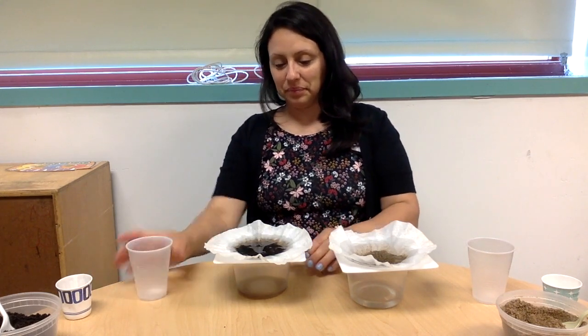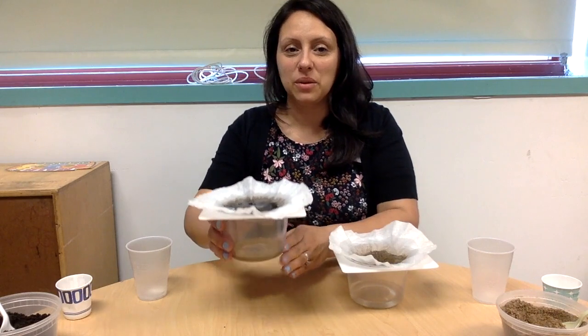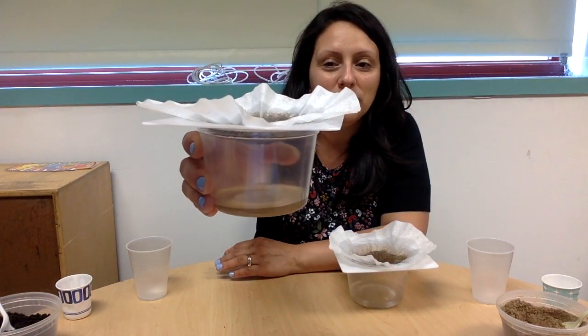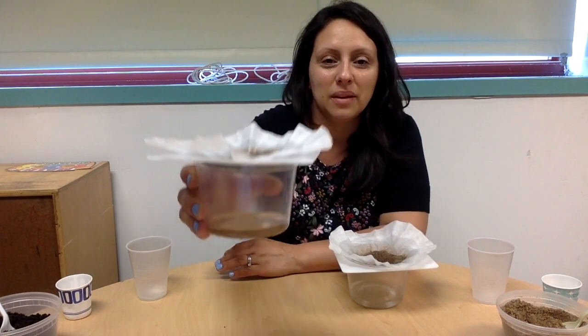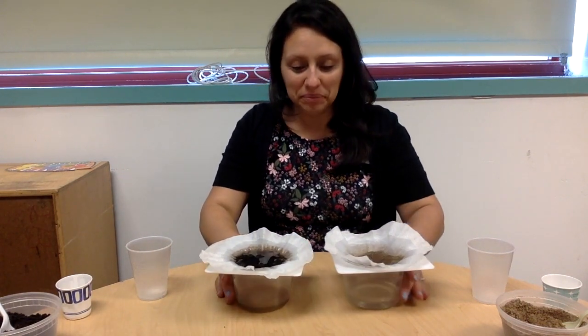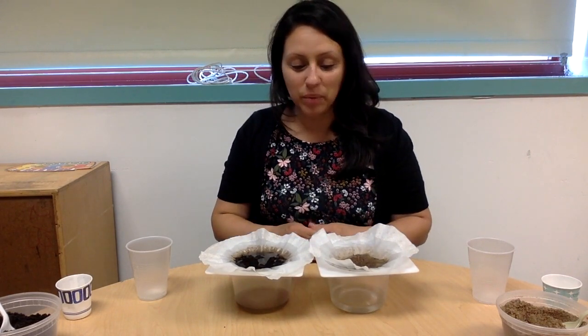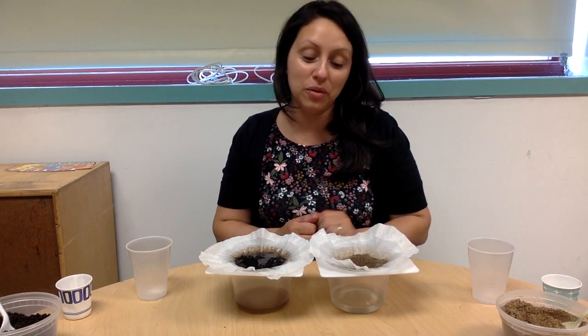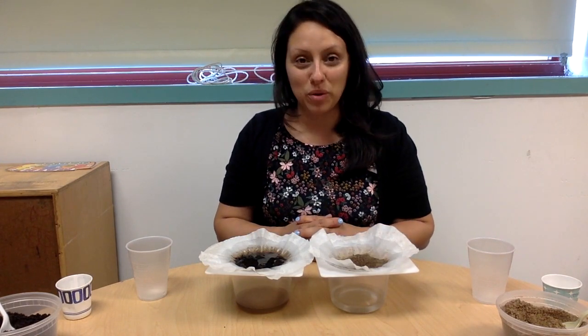There we go. And I'm going to bring this closer. And we see the drip drops here too. So I'm going to give this a minute to finish pouring through, and we'll see which one has the most water in the container. And then that'll help us determine which material, the soil or the sand, was more absorbent.